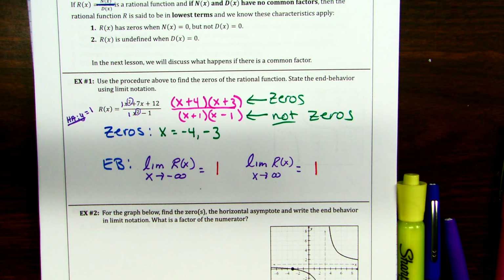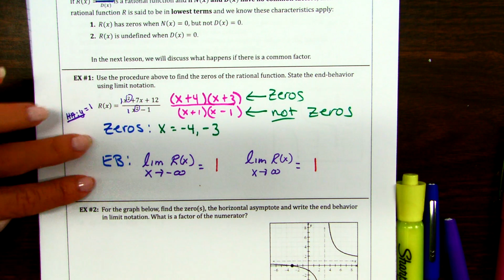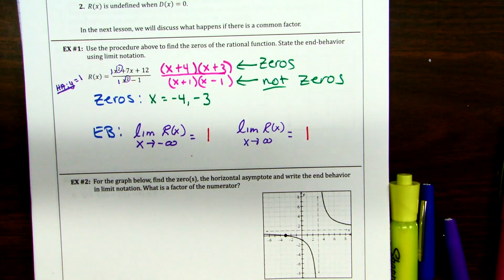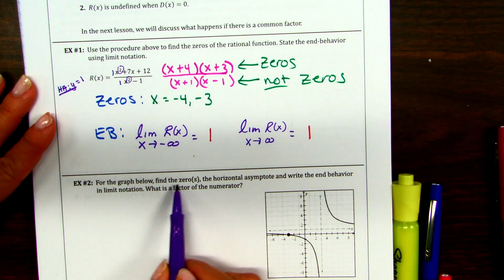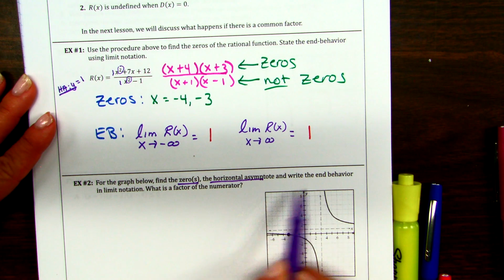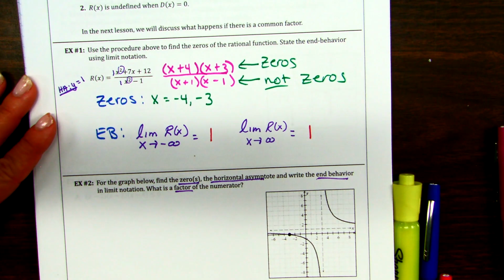We're going to do the same 2 questions, same 2. We're going to find zeros, end behavior, but a couple other things, and use a graph to answer the next question. Okay? For the graph below, find the zeros, the HA, the end behavior, and the factor of the numerator.